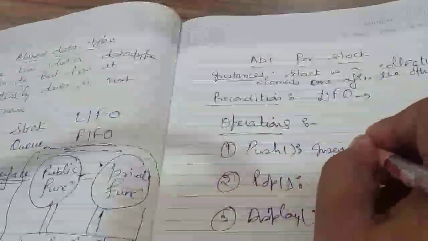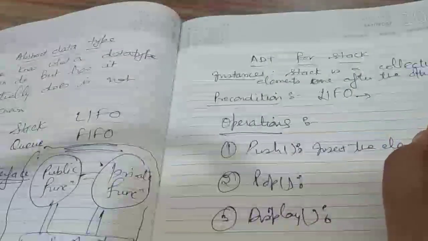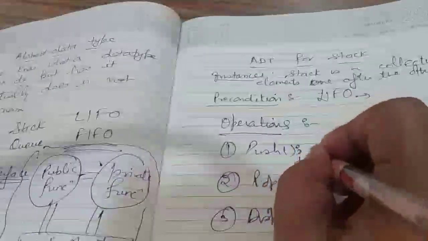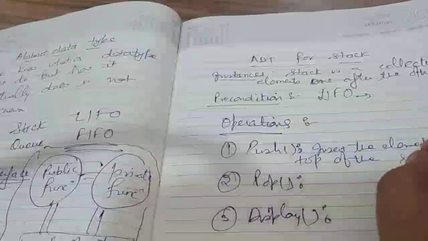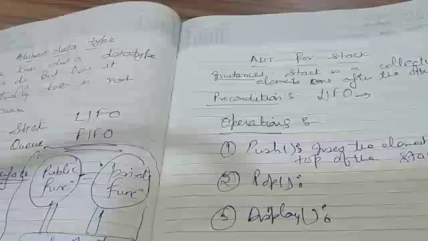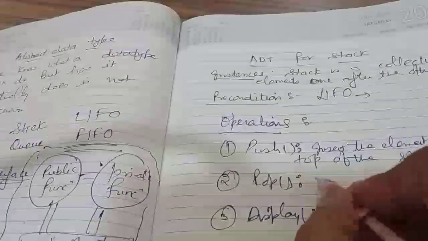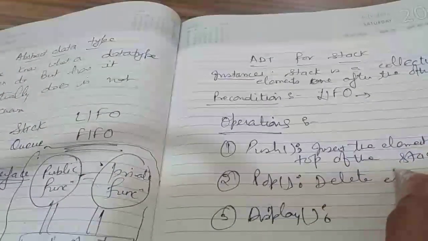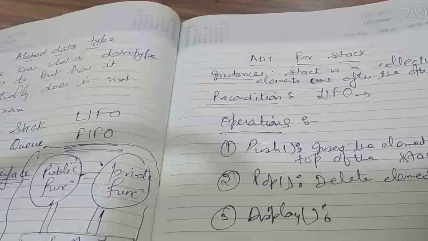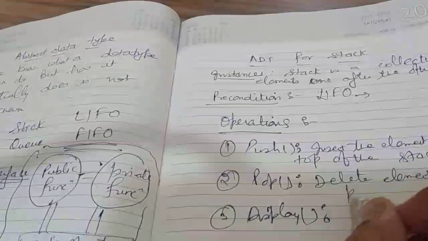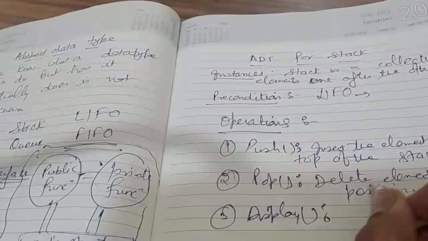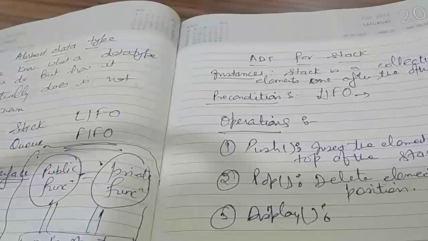Push: insert the element on the top of the stack. Pop: delete the element from the top position. That is called the pop operation.